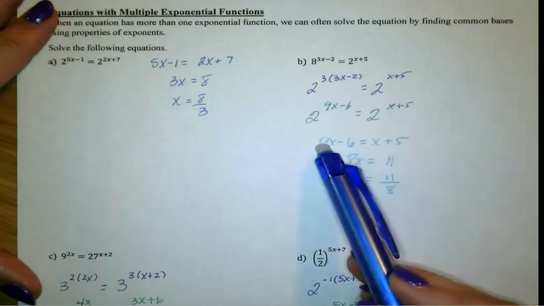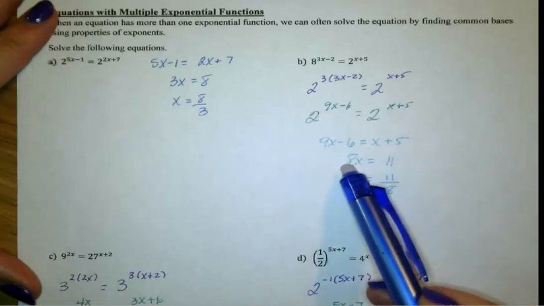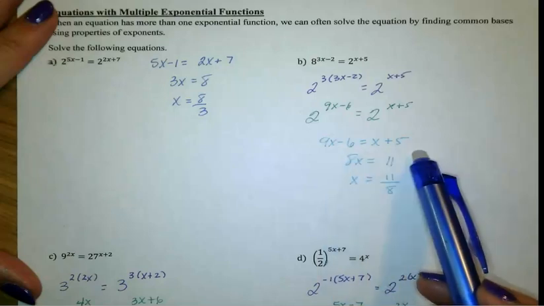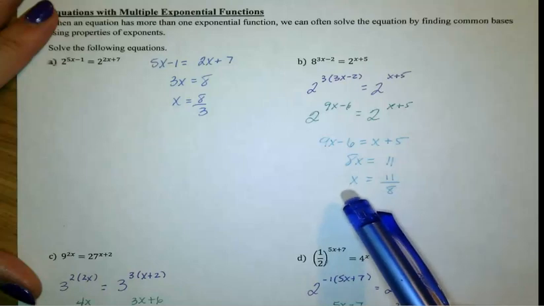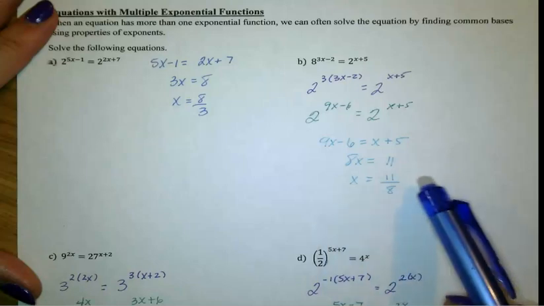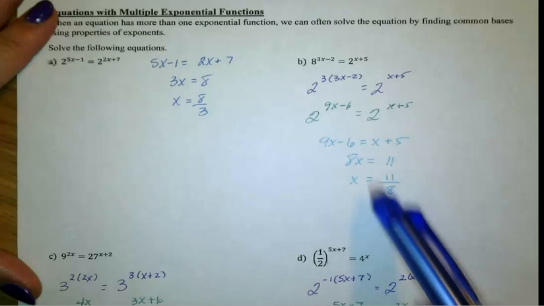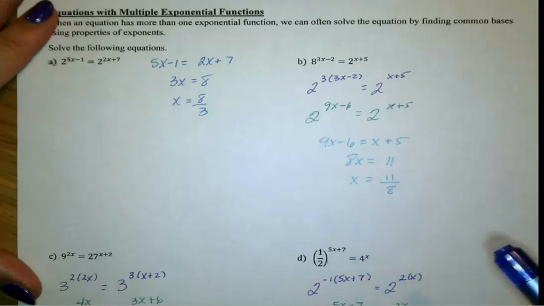I'm going to move the x over here with the 9x, and that becomes 8x. I'm going to move the negative 6 over here with the 5. That becomes 11. And to get x by itself, I divide both sides by 8. So x is going to equal 11 over 8. Try to make sure your fractions have that horizontal bar and not a slash. Make your life easier if you're in the habit of that now.